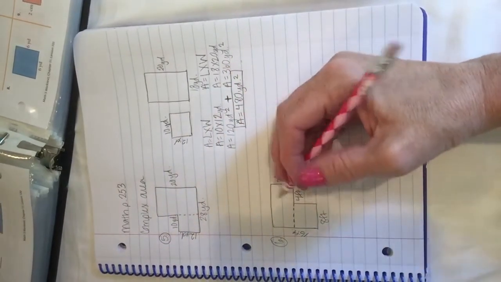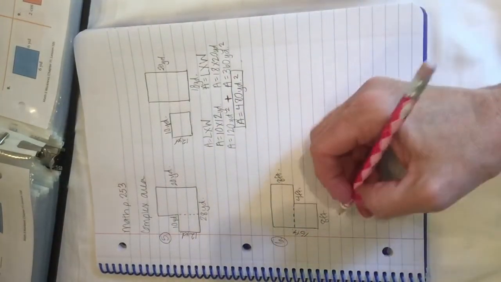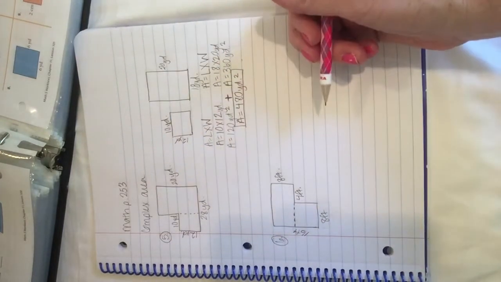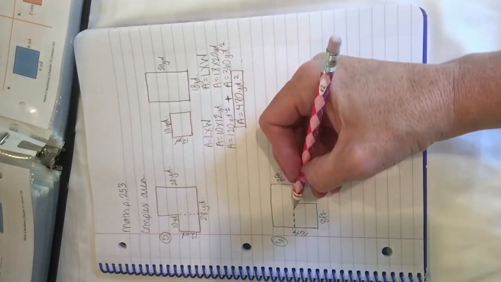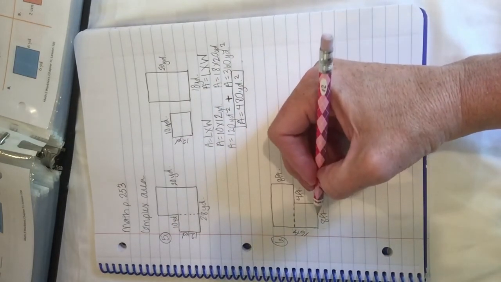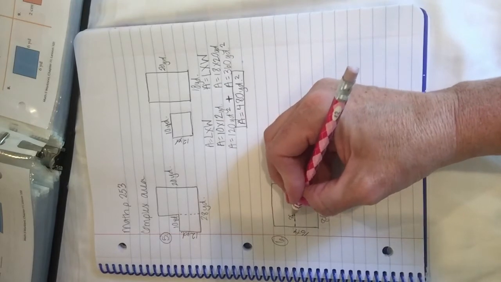So before I split it apart, what I found was easier is if you go ahead and write your measurements on any line that doesn't have a measurement. For example, I cut it off right here. This line doesn't have a measurement. So I know if this is 8 feet on the bottom, this is going to be 8 feet on the top.